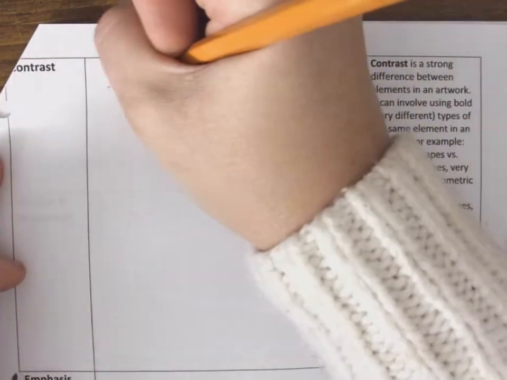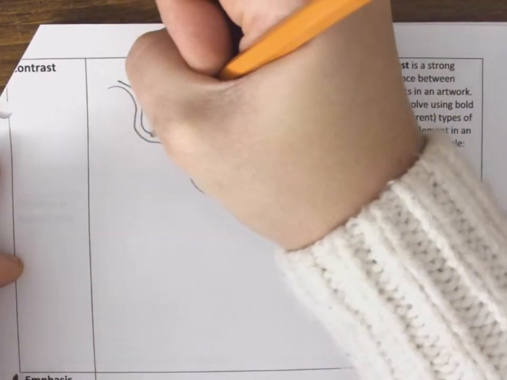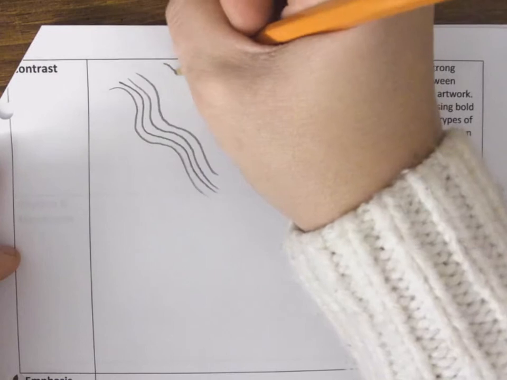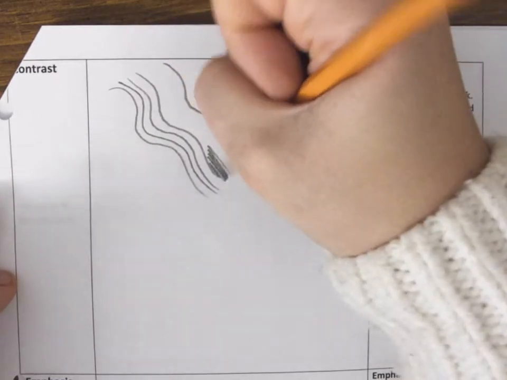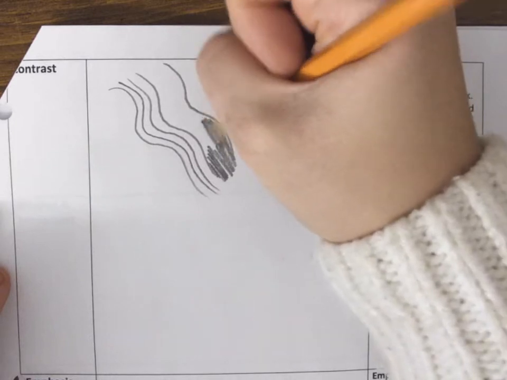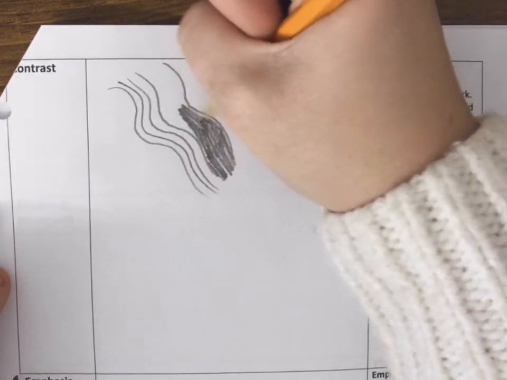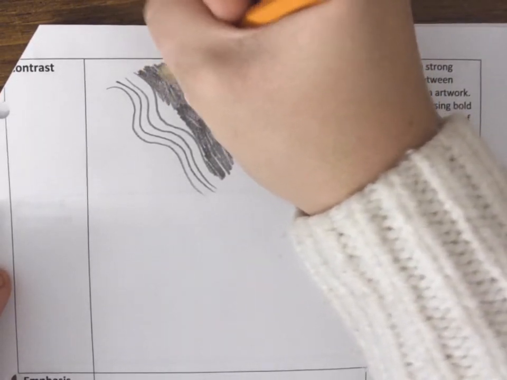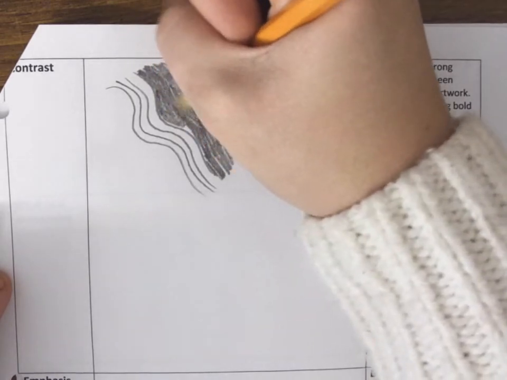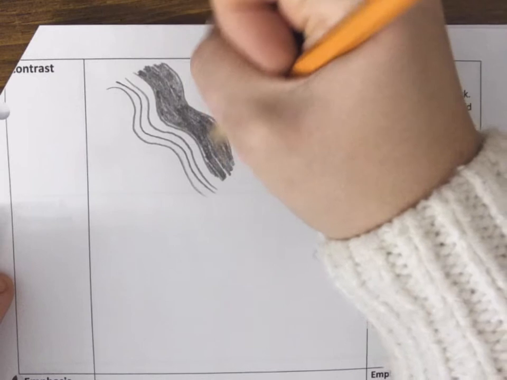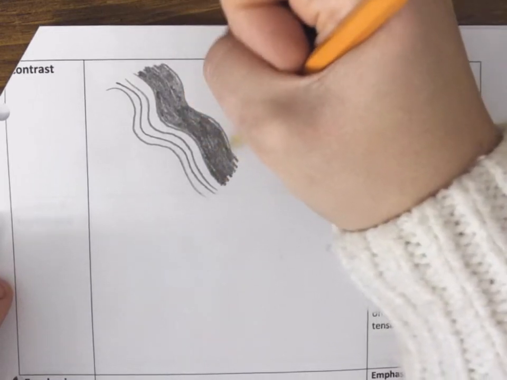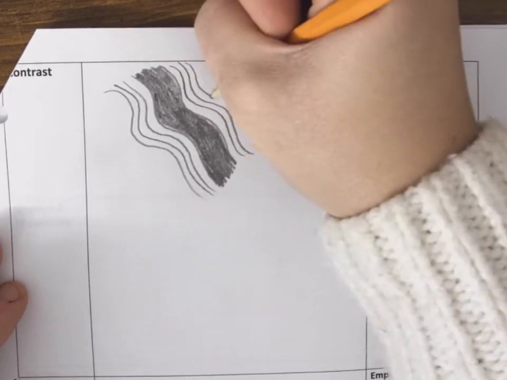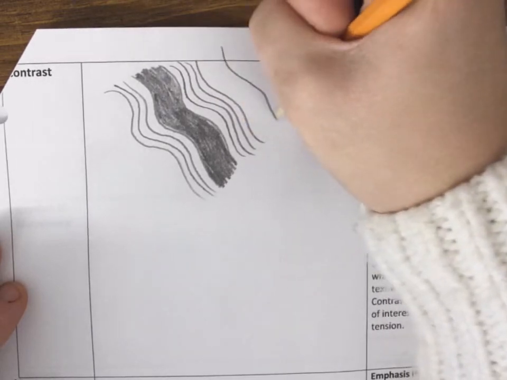So you could do a design, maybe a pattern, where you're using really skinny lines. And then you introduce a really bold line. So it's like, whoa, these lines are really different. They're not kind of different, they're totally different. They're opposite versions of each other. Okay, and then maybe we want to go back to skinny line. And then we're going to go back to that really thick line.